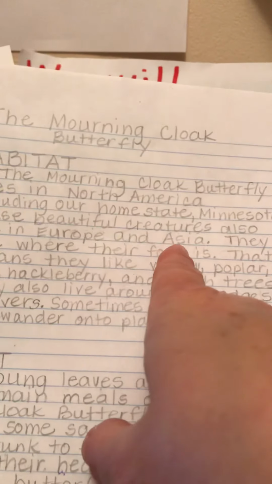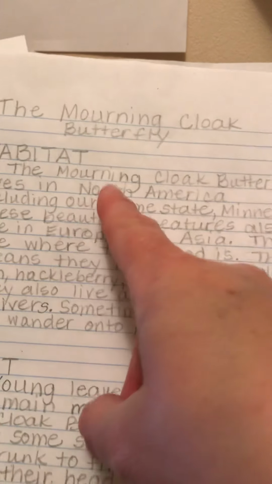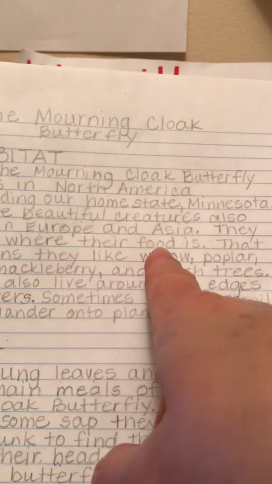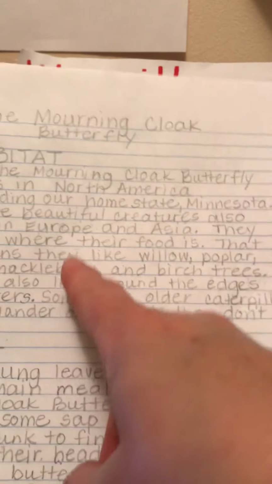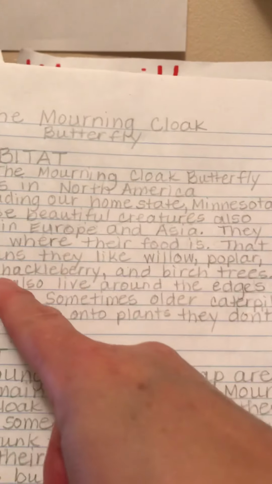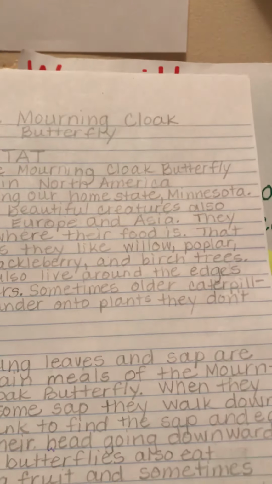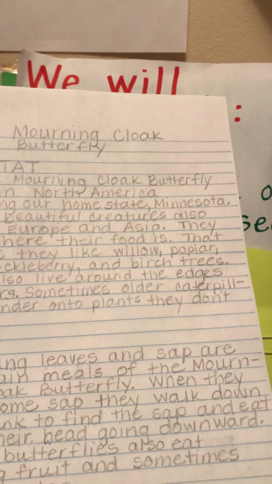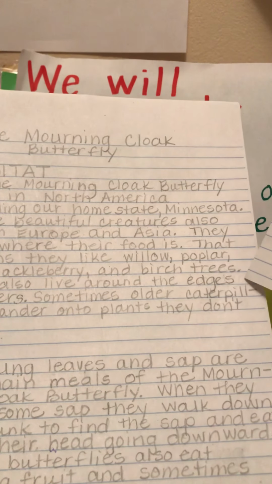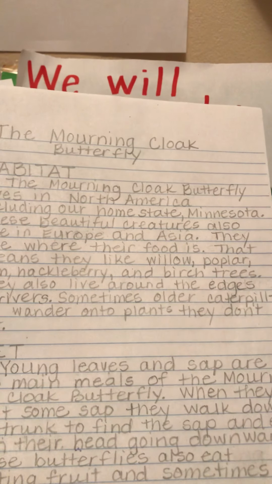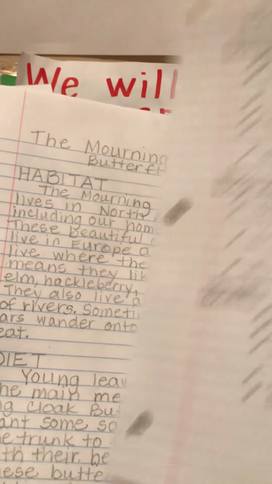So here were my first two about the countries and continents they live on. Then I said they live where their food is. That means they like willow, poplar, elm, hackleberry, and birch trees. Okay, so I did that a little bit out of order. Then I wrote, look at my sentences here. They also live around the edges of rivers.